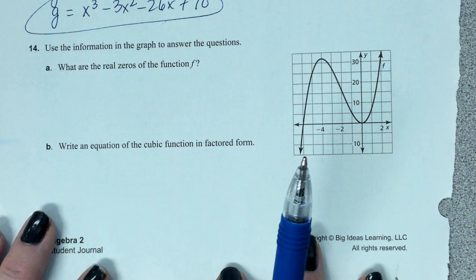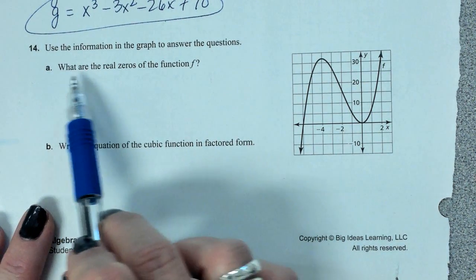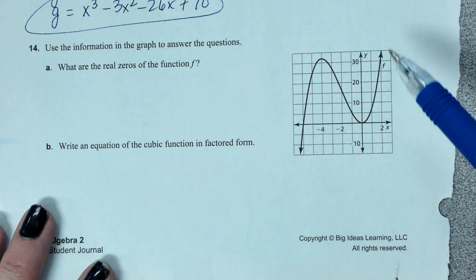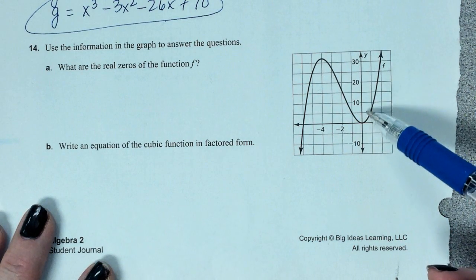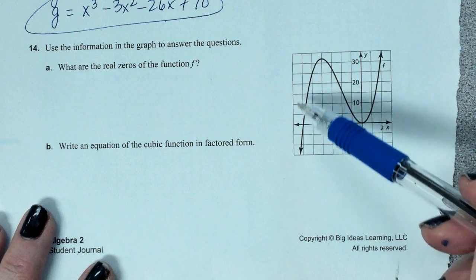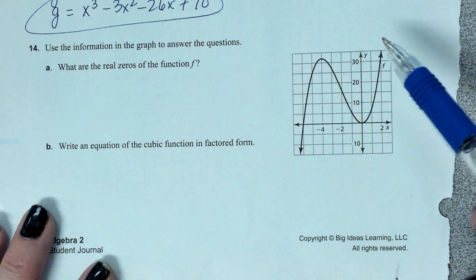So, number 14, let's try this one. What are the real zeros of the function? Look at the function, find out where it equals 0. What are the x's that cause it to equal 0?